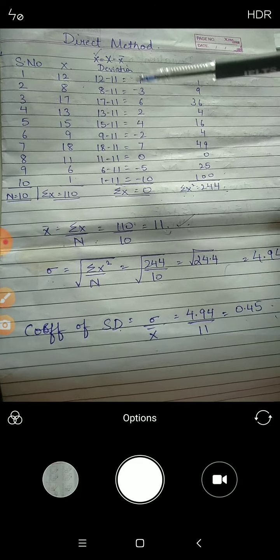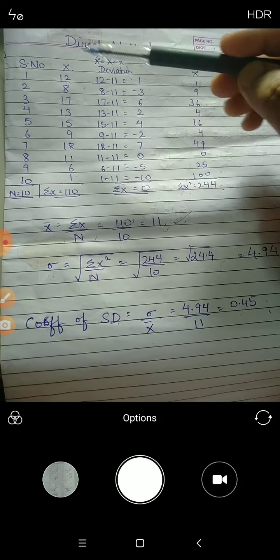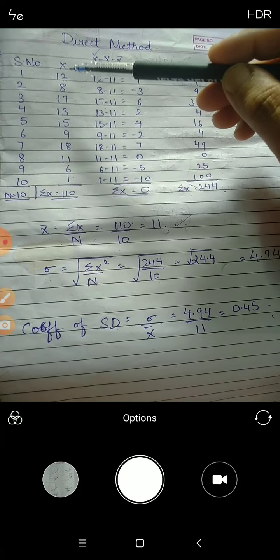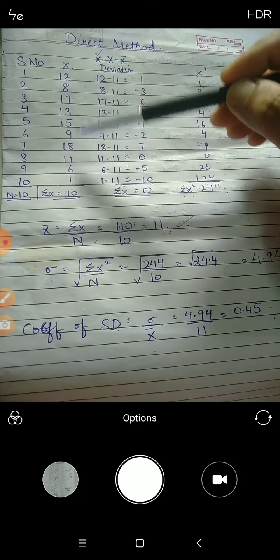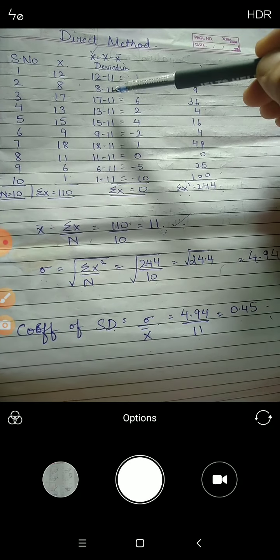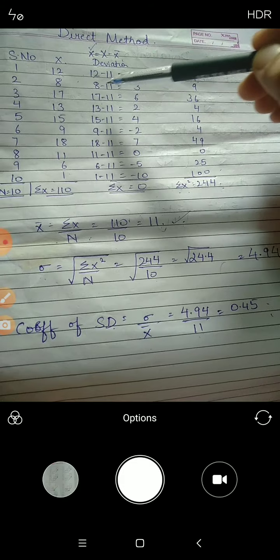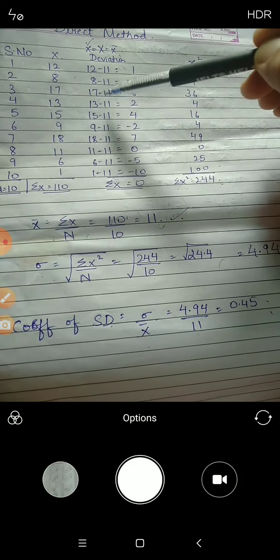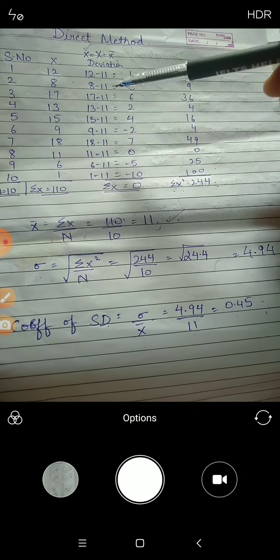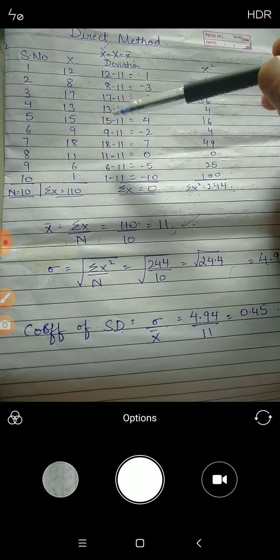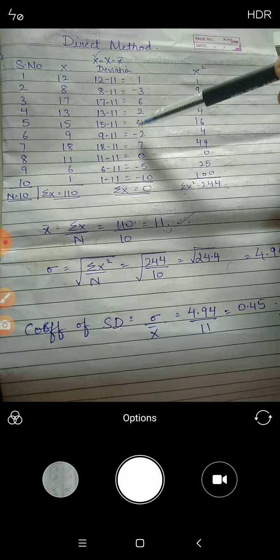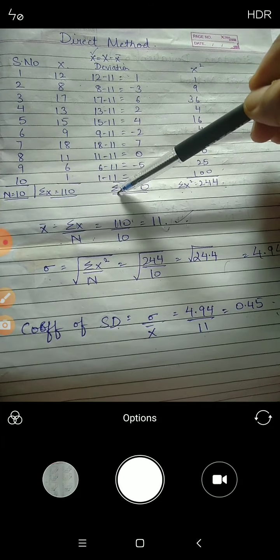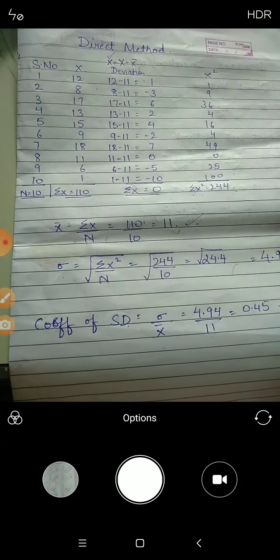The next step is we will be taking deviations from the mean. That means we will do x minus mean. We will subtract the mean from each value. 12 minus 11 is 1. Then 8 minus 11 is minus 3. 17 minus 11 is 6. Over here we will not be ignoring the sign. We have to use the sign as well. In case it is negative, you have to write negative. Clear? So when we sum it up, the sum of these deviations comes out to be 0.